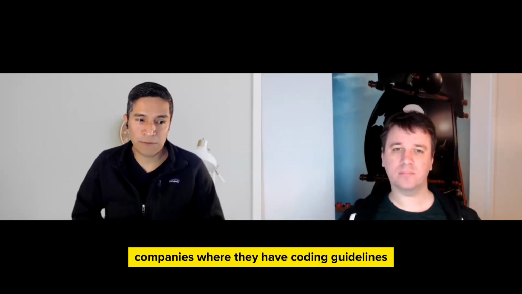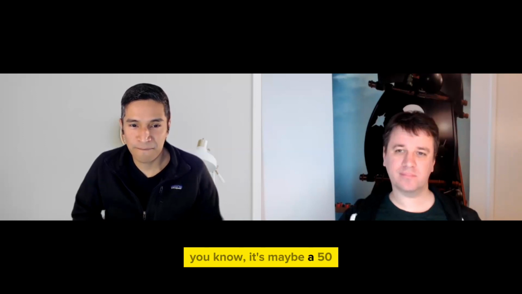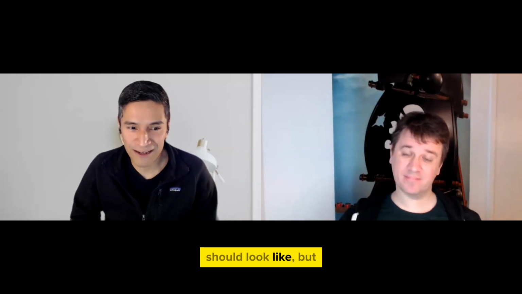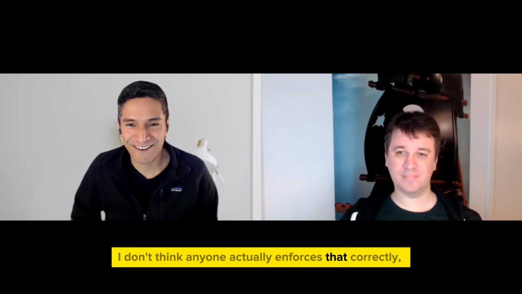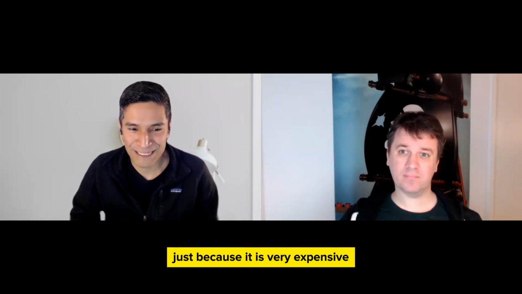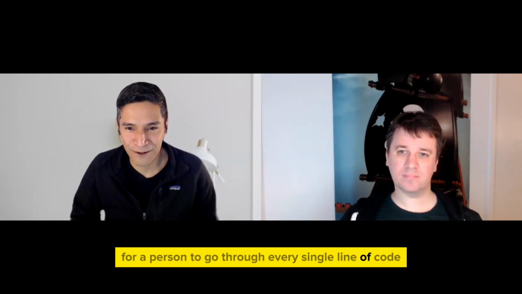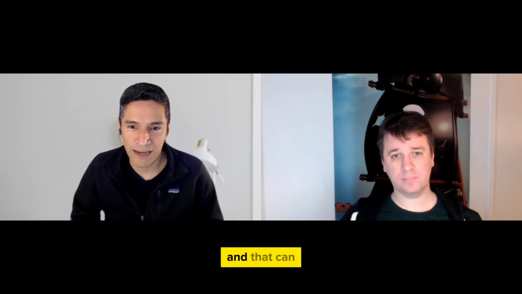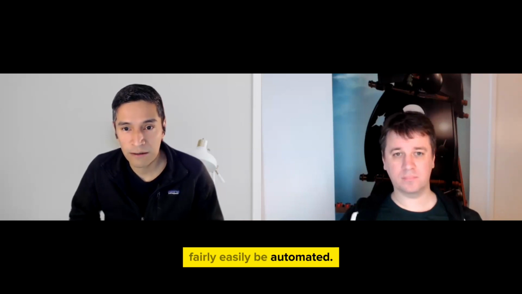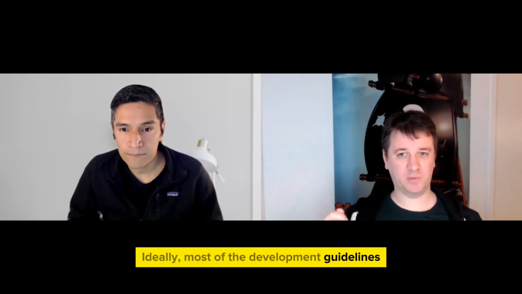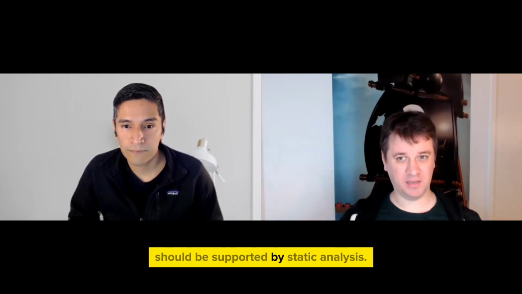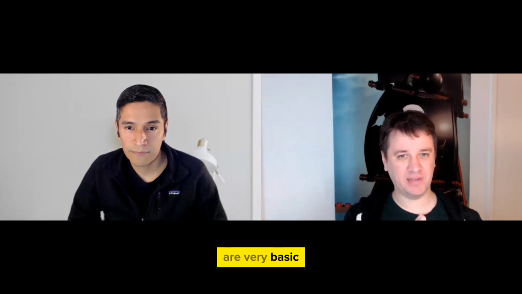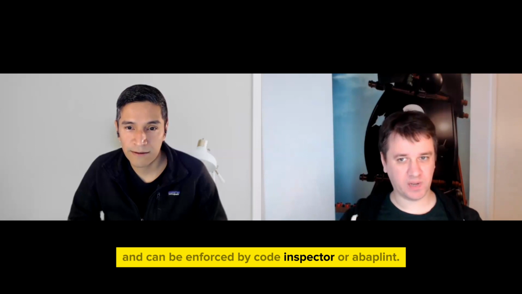I've been at a lot of companies where they have coding guidelines. It's maybe a 50 to 100 page document that tells you exactly what the code should look like. But I don't think anyone actually enforces that correctly, just because it is very expensive for a person to go through every single line of code and make sure that it meets the guidelines, whereas computers are cheaper than people. And that can fairly easily be automated. Ideally, most of the development guidelines, where possible, should be supported by static analysis. Out of the 100 pages, there's probably a lot of those things that are very basic and can be enforced by Code Inspector or ABAP Lint.